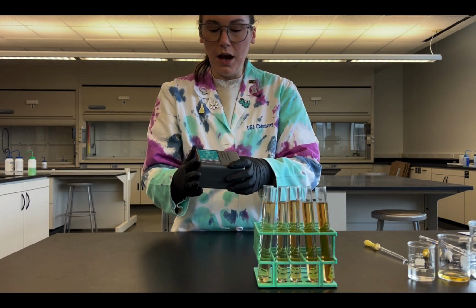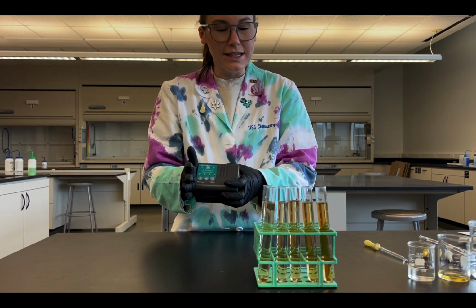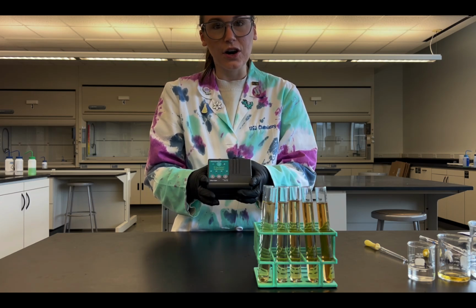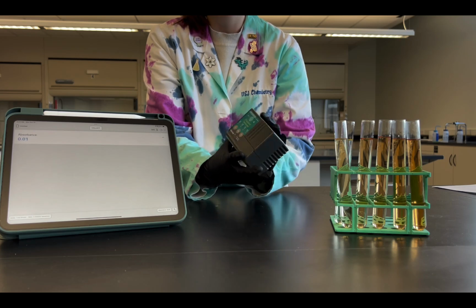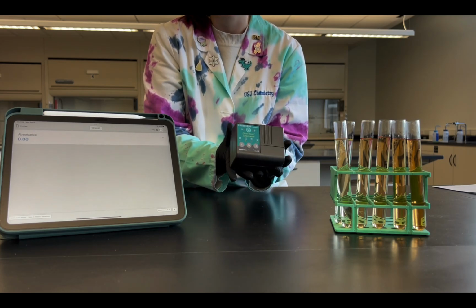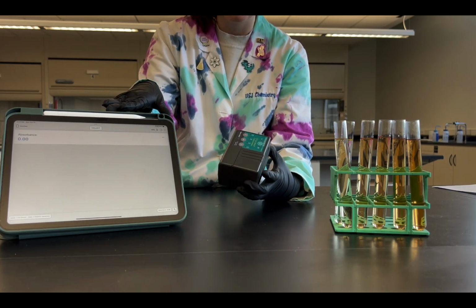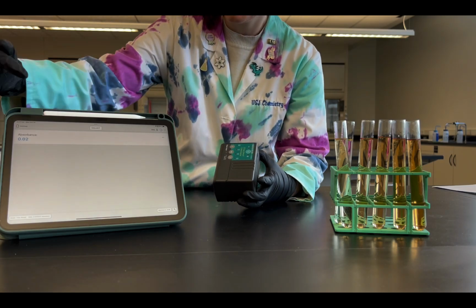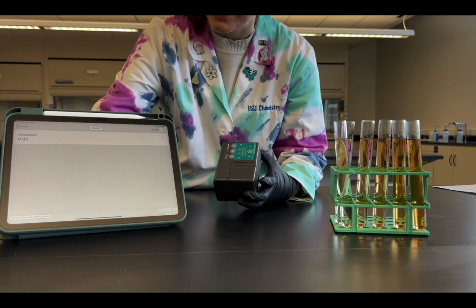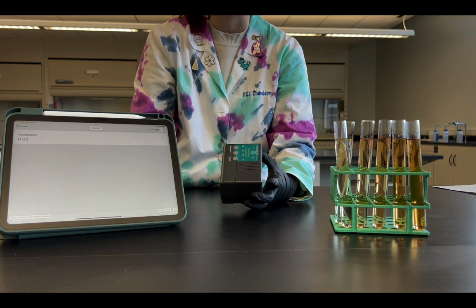So I'm going to set this up and start our readings for our different absorbances. My colorimeter here is wireless, so I have to connect it to an app on my phone or my iPad in order to measure the absorbance. That's what's shown on my iPad here. The absorbance is being read right here. Right now it's being read as 0.02.